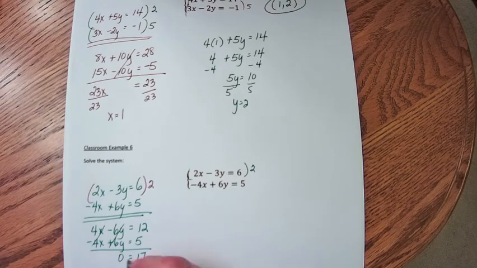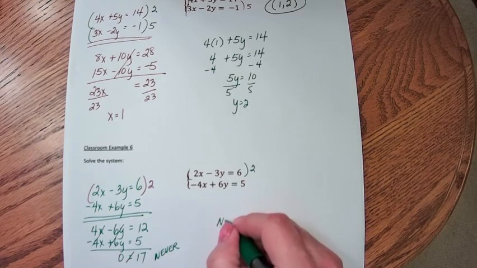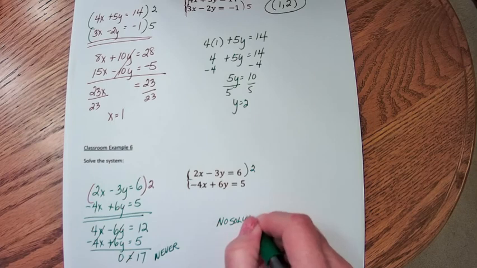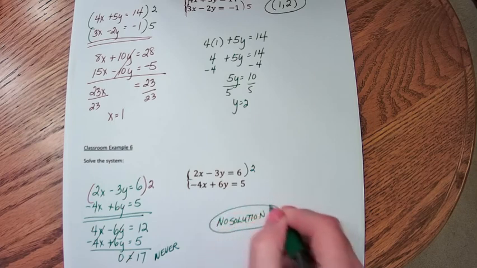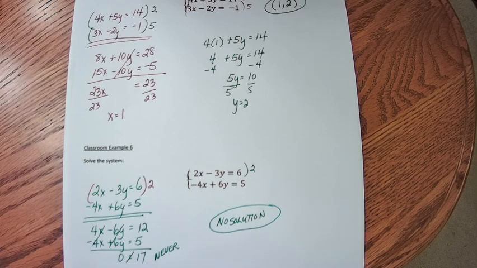When will 0 equal 17? Never. So I would say there is no solution to this system. There's no value for x and y that would ever make both equations true at the same time. So we've completed learning the addition method.